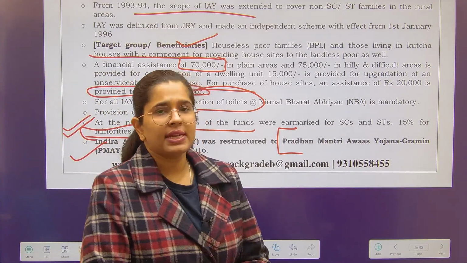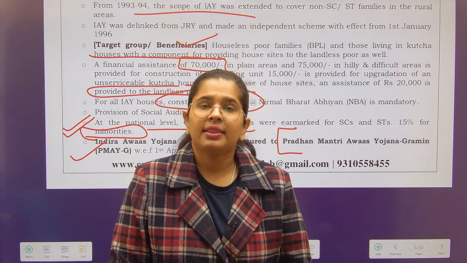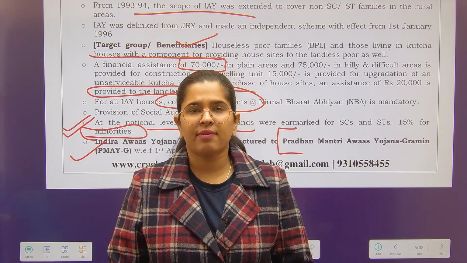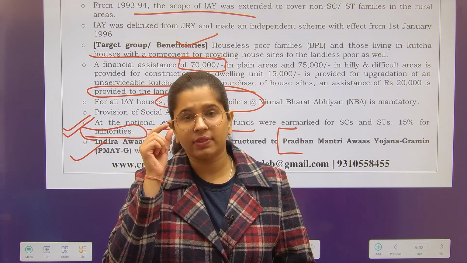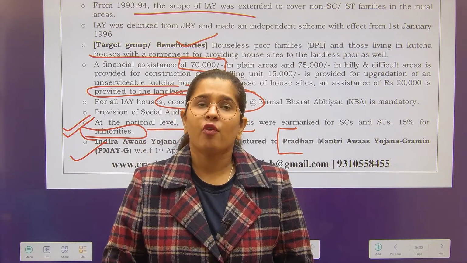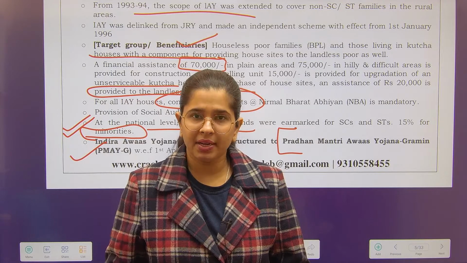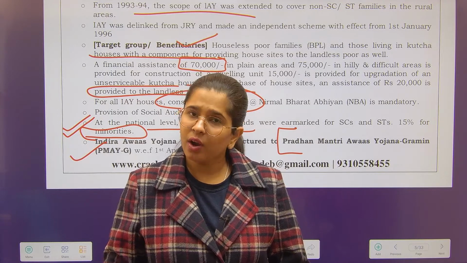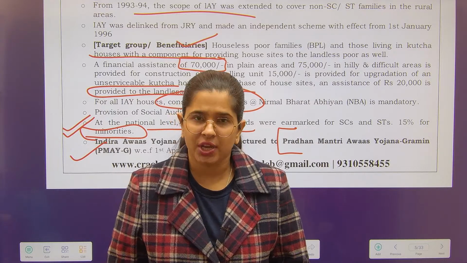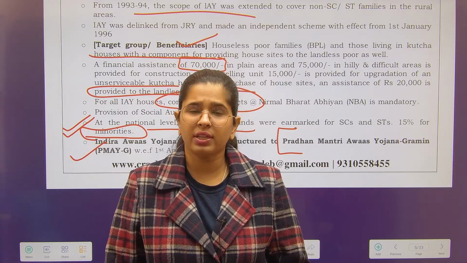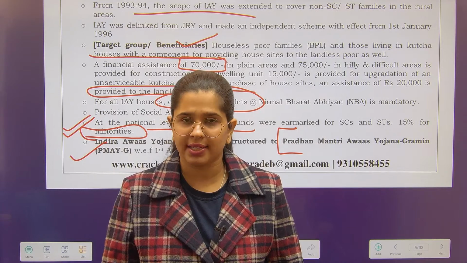See, most of the time as years pass, the contents of the schemes are somewhat similar. The main objective of the scheme remains the same. What changes is the government, the names, and along with it, certain components are required to be changed as per the times. Therefore, the need for this name change arises.